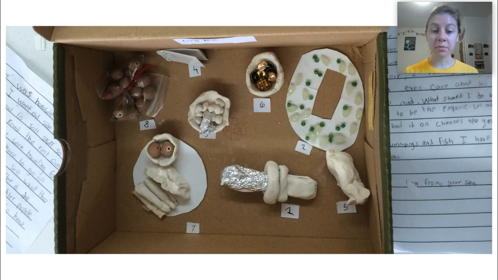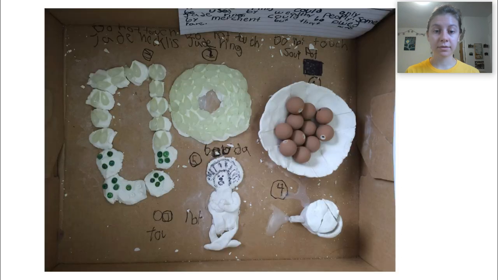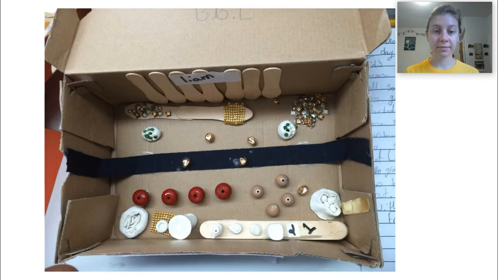They also numbered each of the items that they created so that they could write a little description for each of them, kind of like you would see in a museum. Here's another example of a time capsule. This one has some of the items labeled. And here's our last example.